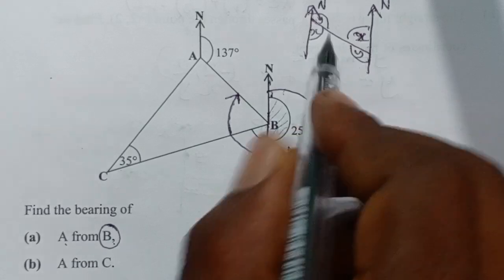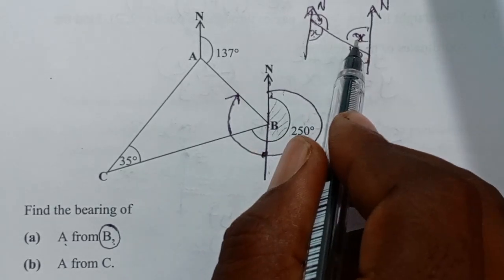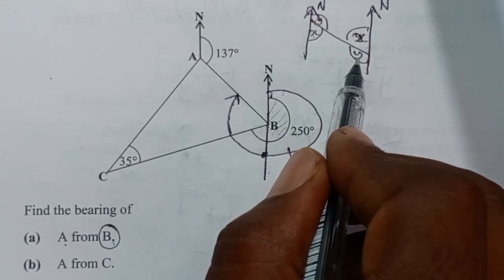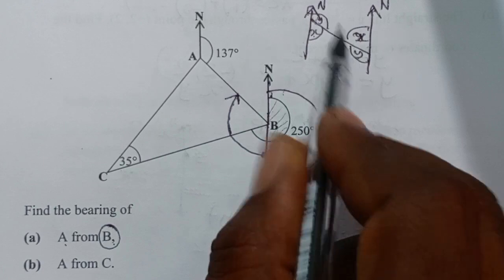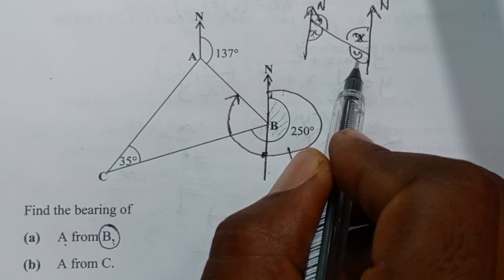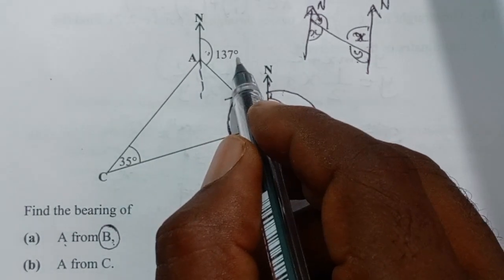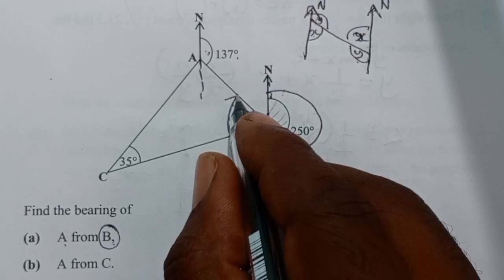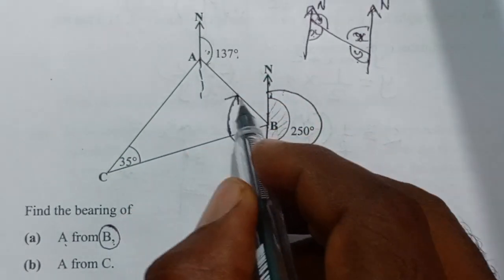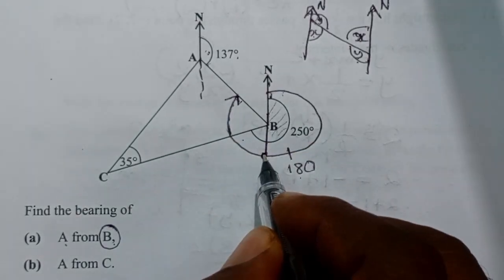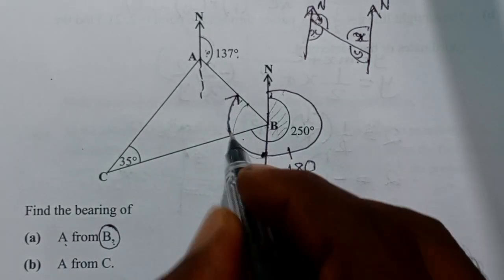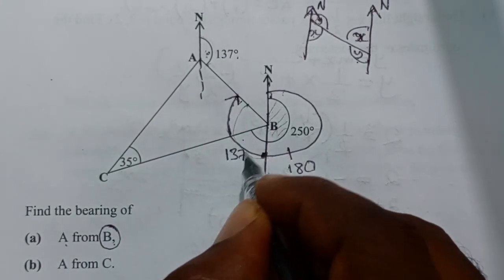So that simply means that this x is alternating with this x, so these angles are the same. This y is alternating with this y, so these angles are the same. So the value of this is equal to this value of y. If this is 137, this is also 137. From here to there, it's 137. So if this is 137, then from there to there, it is also 137. So this 137 is alternating to this 137. So this is 137 degrees.